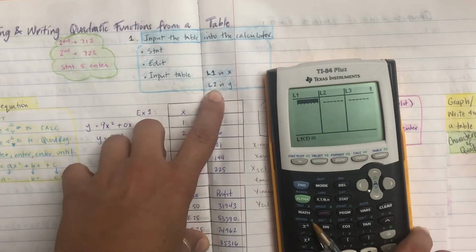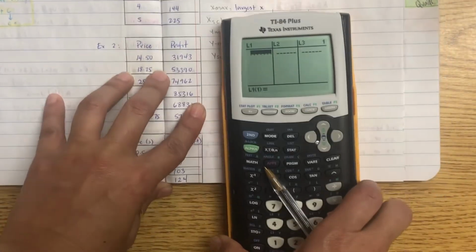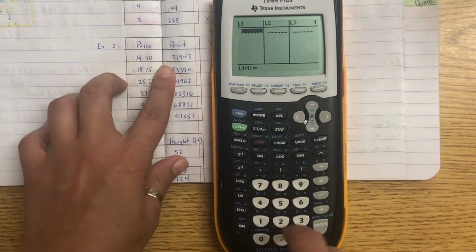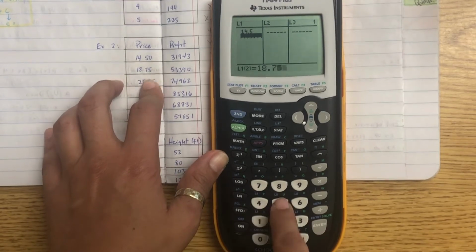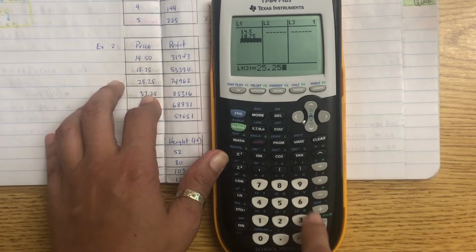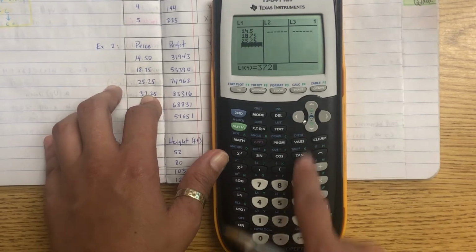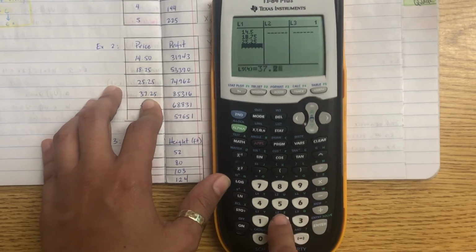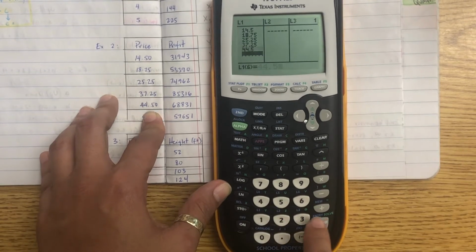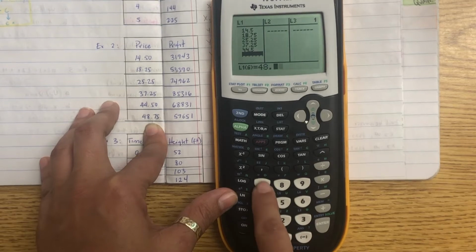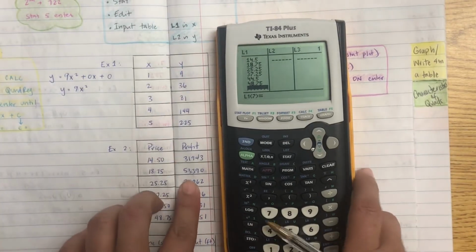So now I'm going to input my second example. L1 is X, L2 is Y. So my second example: 14.5, enter. 18.75, enter. 25.25, enter. 37.25, enter. 44.5, enter. 48.75, enter. And now I'm going to enter my L2.